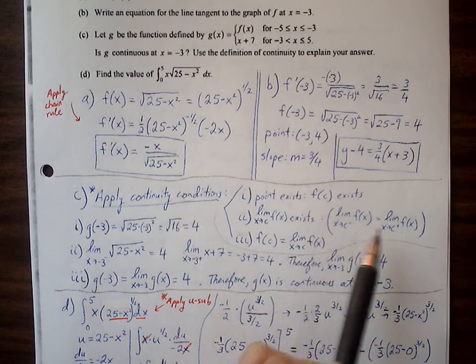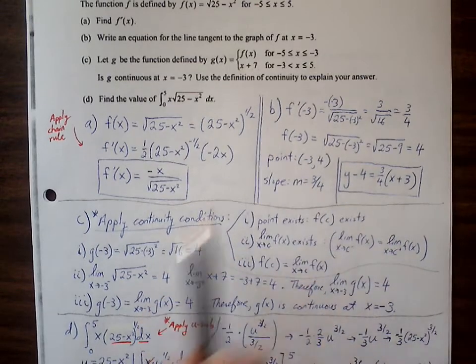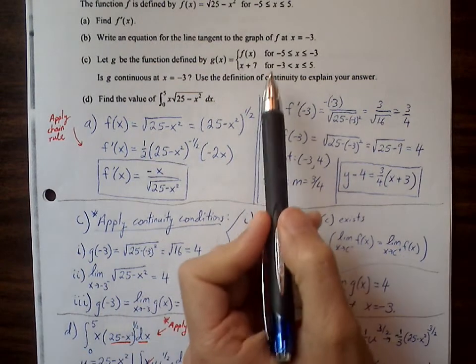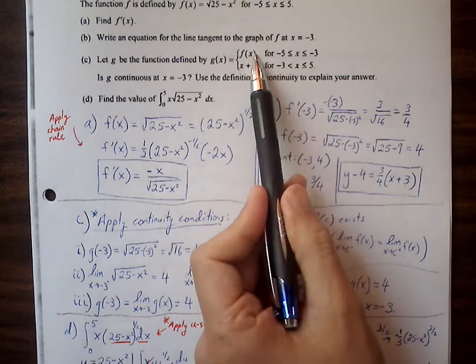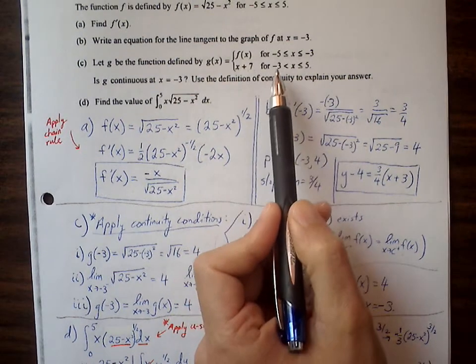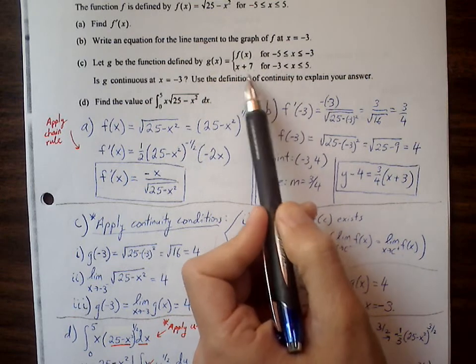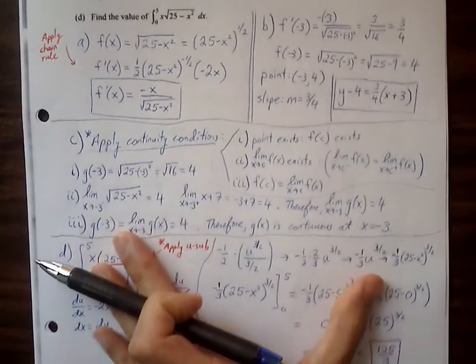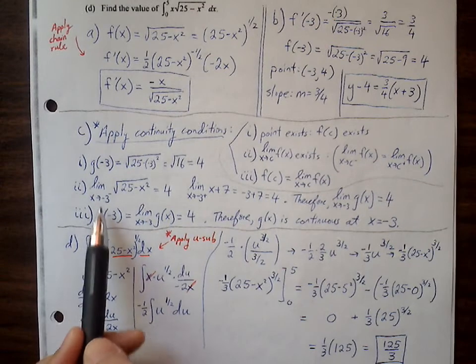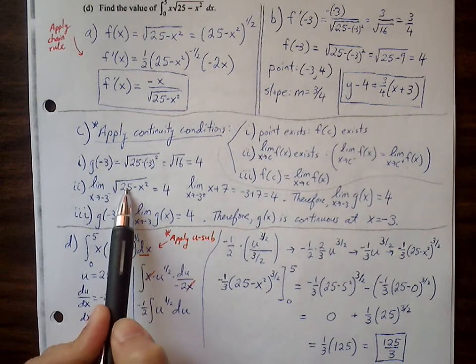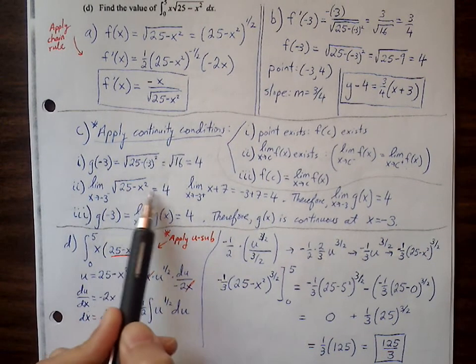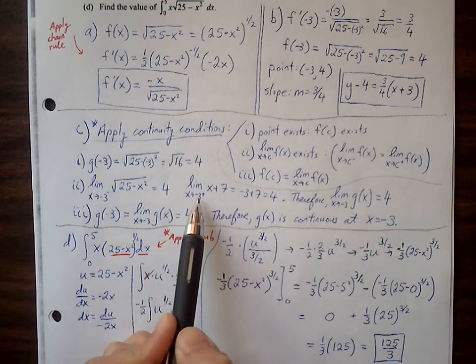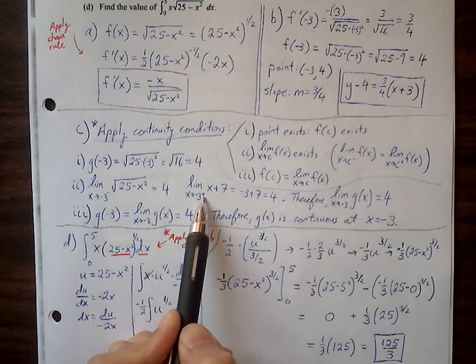Does the limit exist? That means we want to evaluate the limit from the left side of -3 with this piecewise, and then evaluate the limit from the other side of -3 with this piecewise. So we set that up. Limit as x approaches -3 from the left side with the first piecewise. Plug that in, we get 4. And then we also evaluate the limit from the right side of -3.